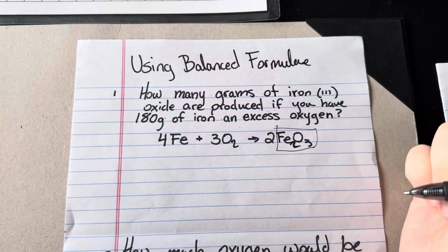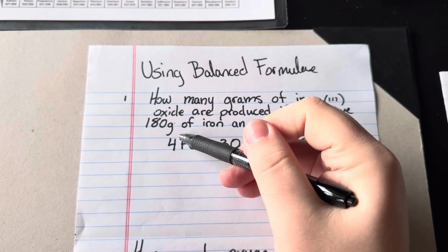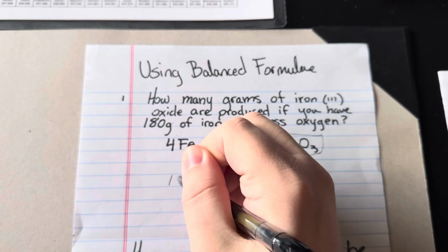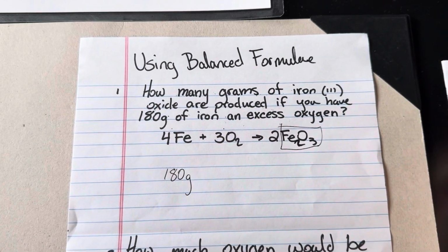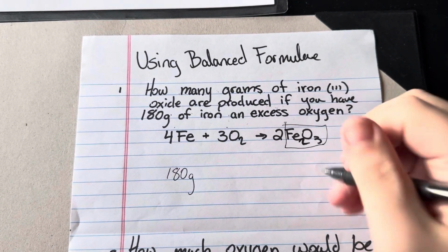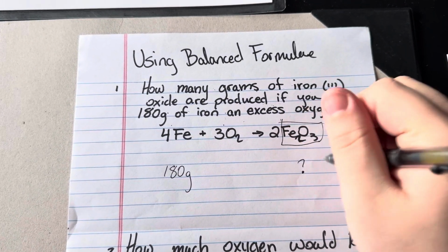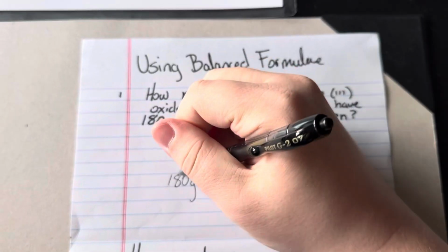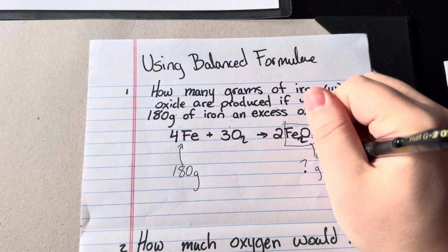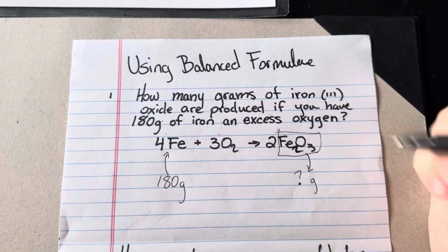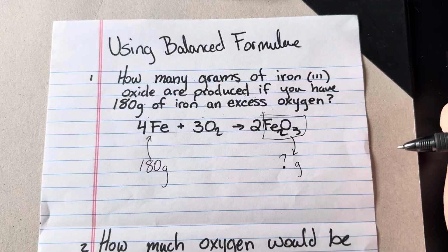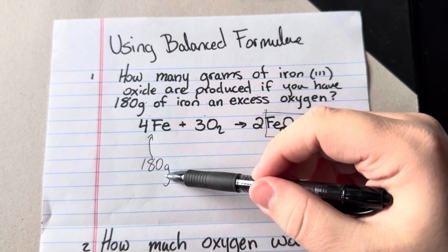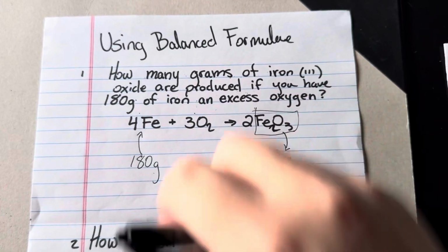So, the way to figure this out is, what do they tell us we have? They tell us we have 180 grams of iron. They want us to find out how many grams of iron oxide. So we're going towards and away from the equation here. Now we can look at how I am going to get from grams to moles.